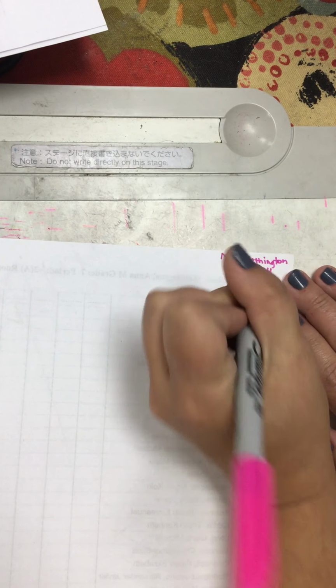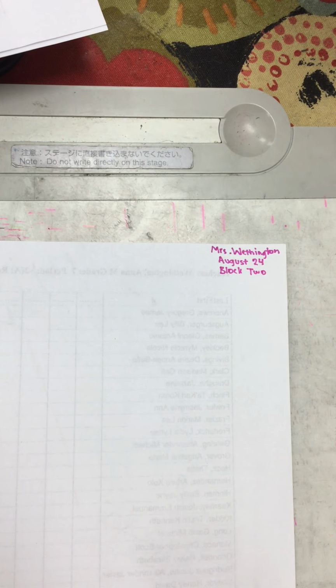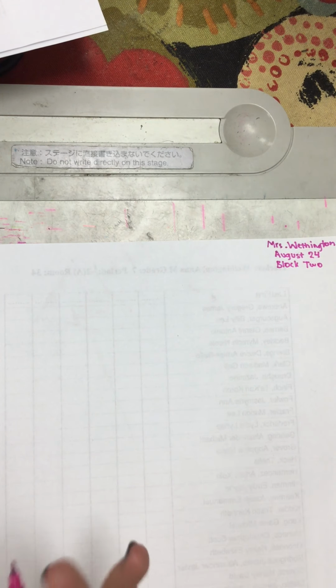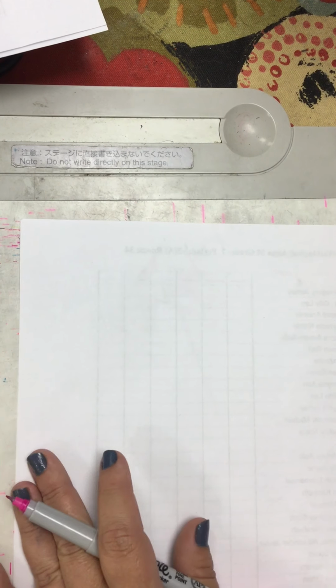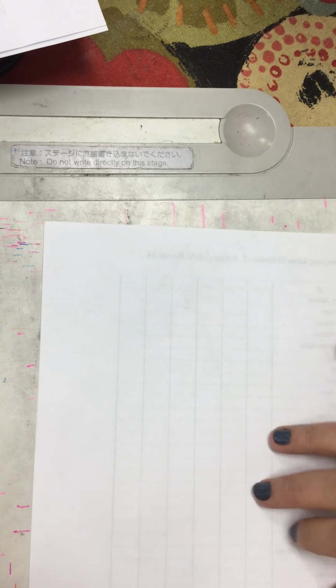Also, I am not looking for notes that are typed. If you type your notes, I'm not going to accept them. I'm looking for handwritten notes. Why, you may ask? Because when you write things out, you tend to put them to memory better than if you just type them out.